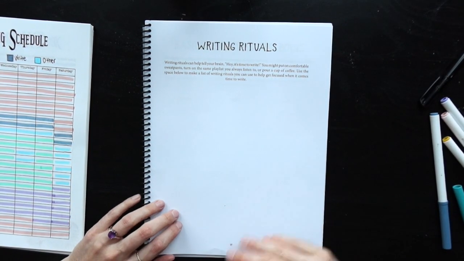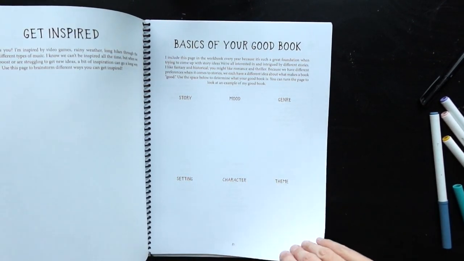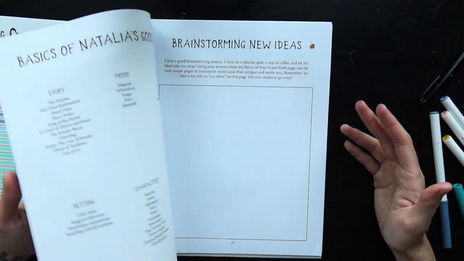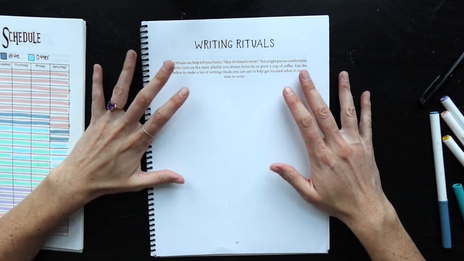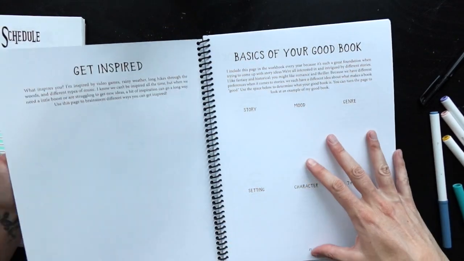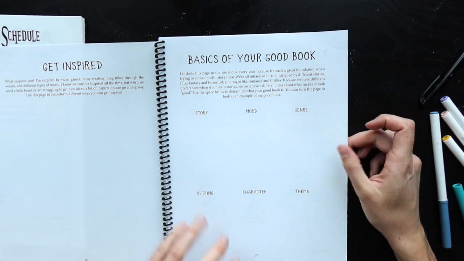So I got a good start on my workbook. I'm going to continue filming videos as I work through this and just share my prepping for Preptober. I need to get a lot of ideas. I'm going to fill this out, the basics of your good book page. We'll fill this out in the next video.